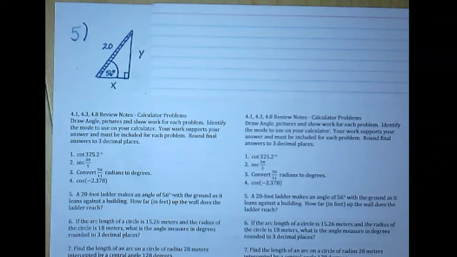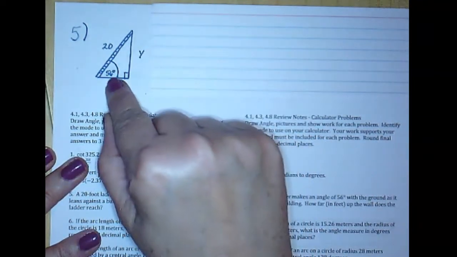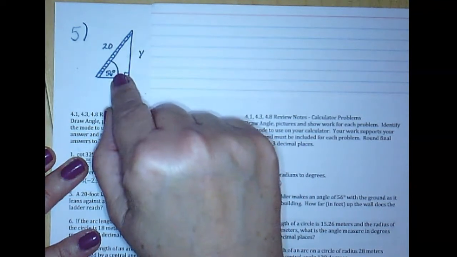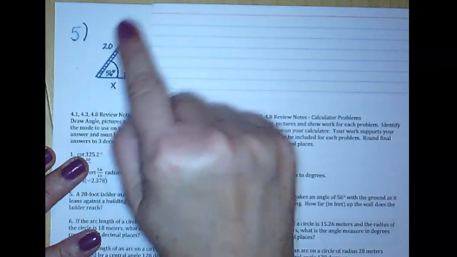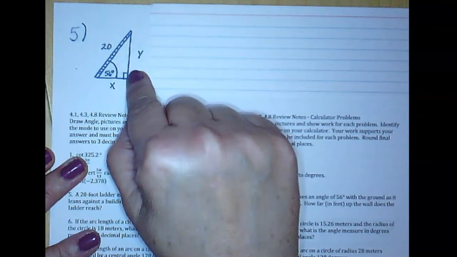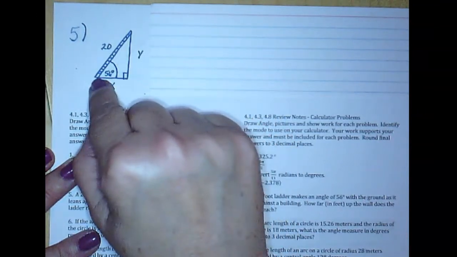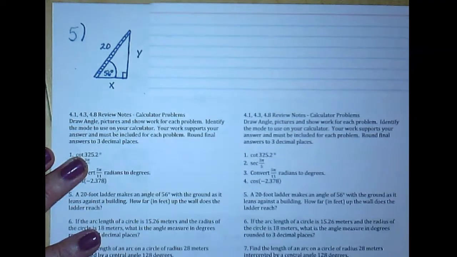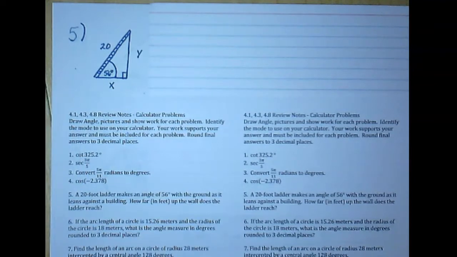All right, the last set of problems are some applications to review. So this one is a 20-foot ladder makes an angle of 56 degrees with the ground as it leans against a building. How far in feet up the wall does the ladder reach? So here's my ladder. It is this angle measured with the building is that 56 degrees it's talking about, and we're trying to find this distance here. So I called the distance at the bottom X. I called the distance going up Y, just so I had some specific values to use.